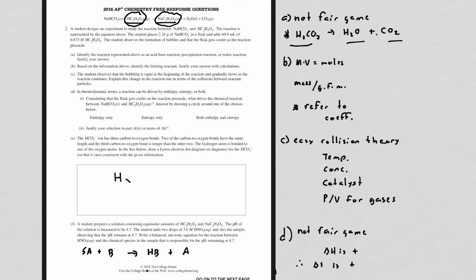Most students are not going to get that, but you should at least see something's losing a hydrogen, and if you assign oxidation numbers, they're not changing. And there's no precipitate, obviously. There's no solid on the right-hand side.